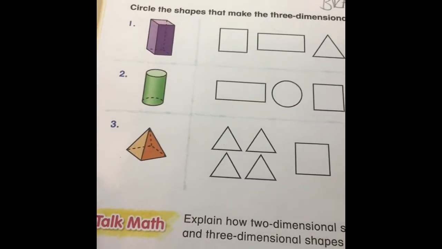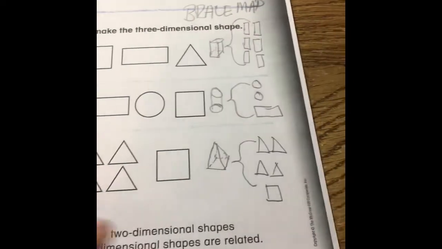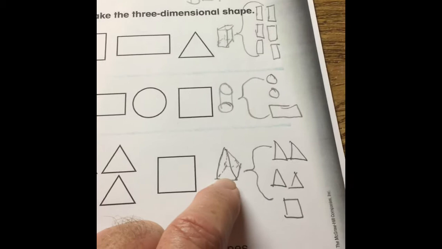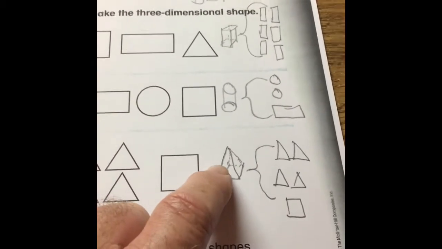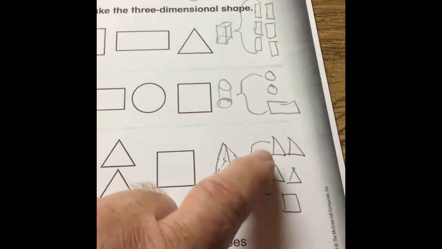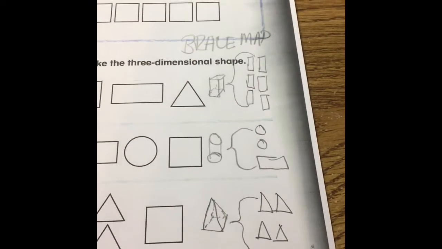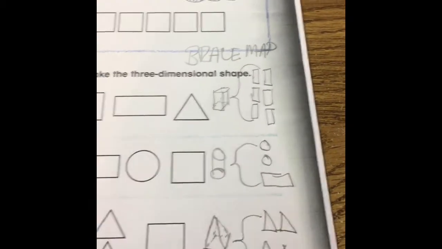And last but not least, we have the square pyramid. The square pyramid has a square on the bottom, and it's made up of 4 triangles. So this is how we use the whole to part for the brace map.